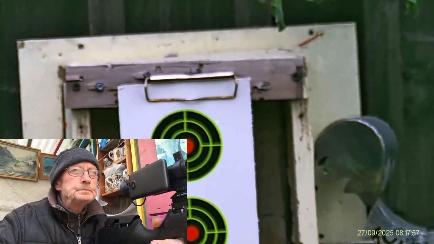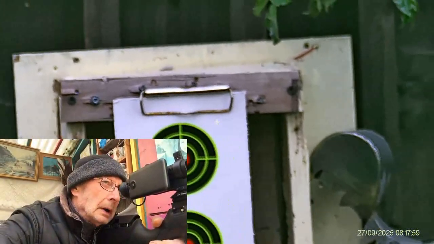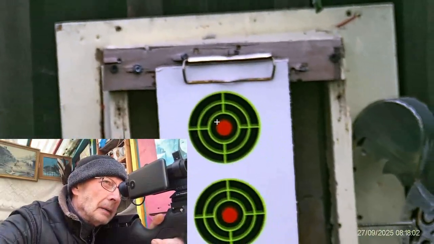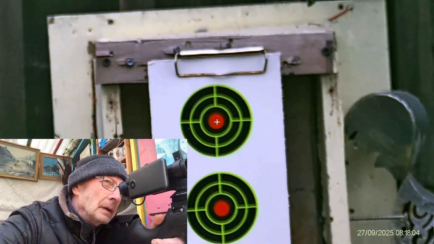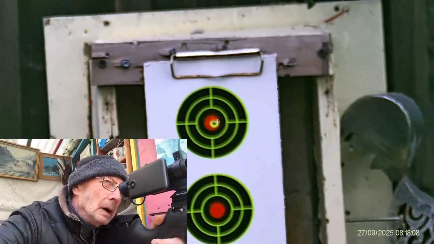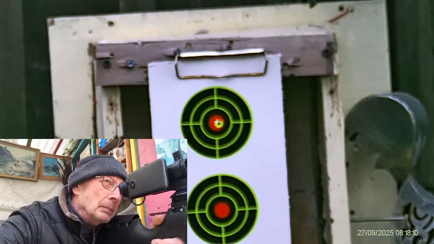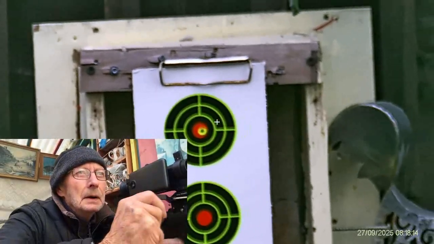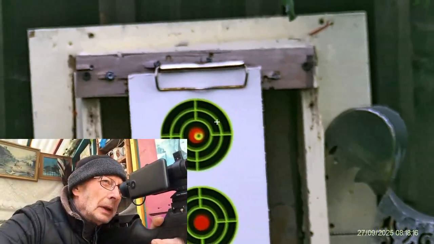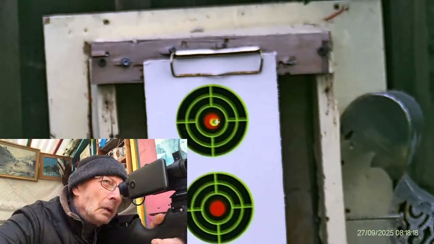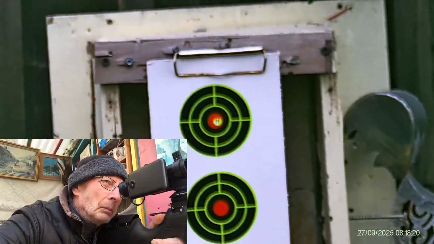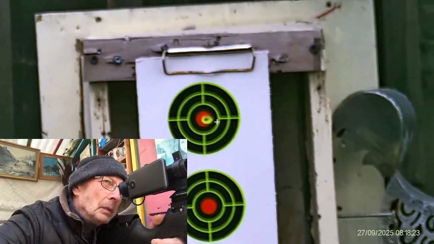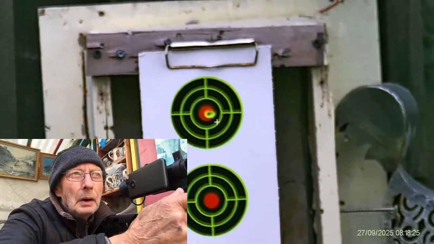So we're going to go for the target there, the centre. And that's almost centre, just a wee bit to the right. So now I'm going to take that pellet hole. And that's that pellet hole.